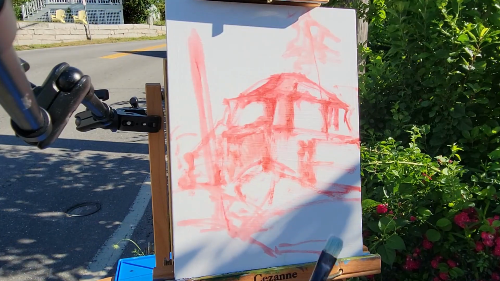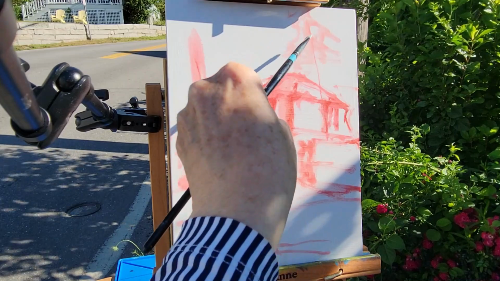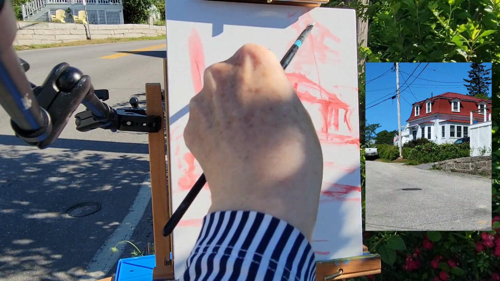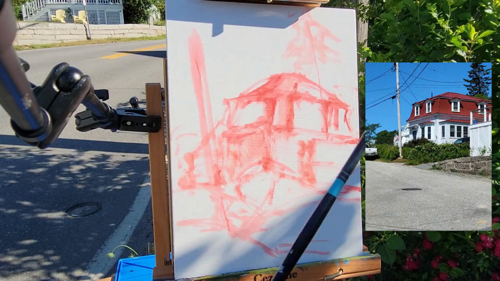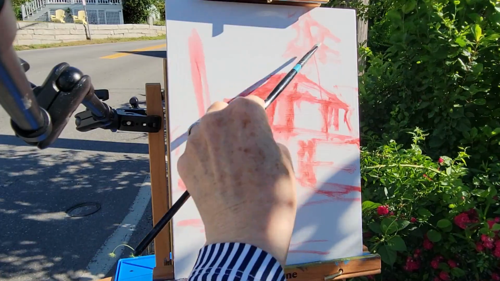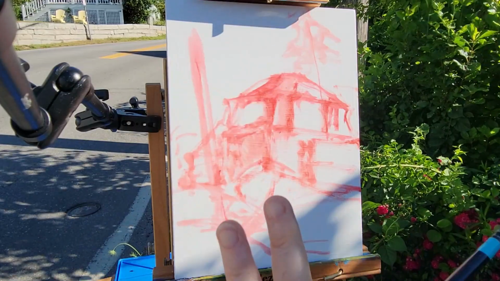As far as my composition goes, there's the two parallel lines of the house here, and then there's a tree behind, and a telephone pole here, and everything's kind of going up the hill. So I wanted to kind of play with a diagonal here and two lines there. That's sort of my composition structure.